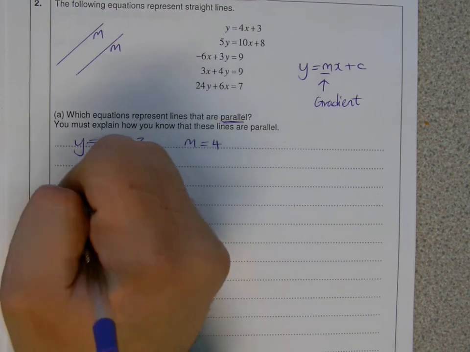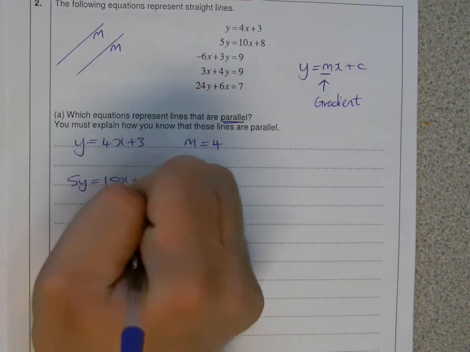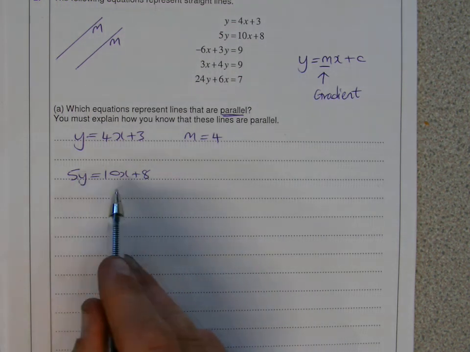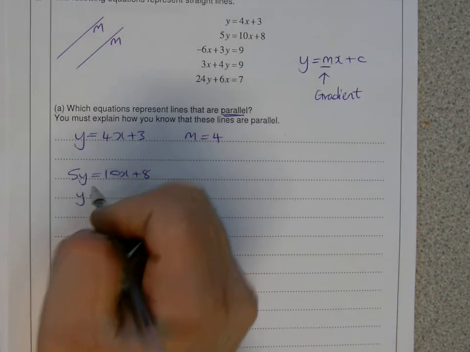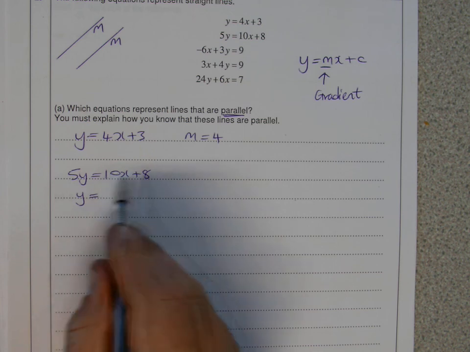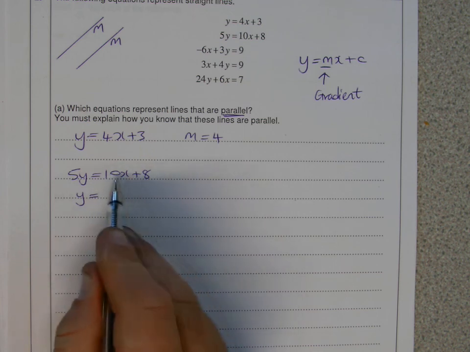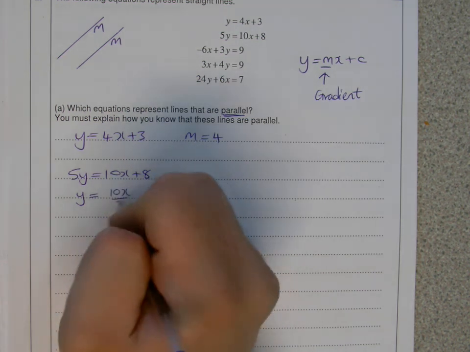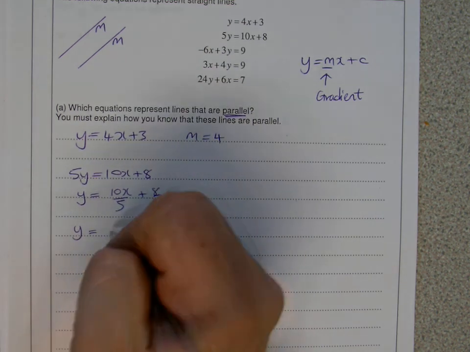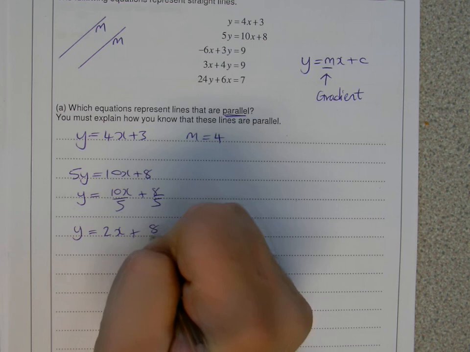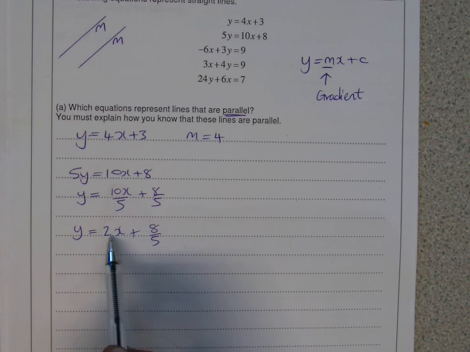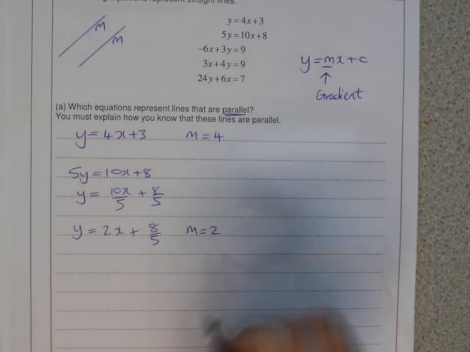The second one, we need to do a little bit of work with. It's not y equals, it's 5y = 10x + 8. So we need to divide by the 5. When we divide this side by 5, we've got to divide each term by 5. So I'll have 10x divided by 5 plus 8 divided by 5. 10 divided by 5 is just 2, and we can keep 8 over 5 as a top heavy fraction, since we can't simplify it. But 10 over 5 is 2, and we see straight away that the gradient there is equal to 2.